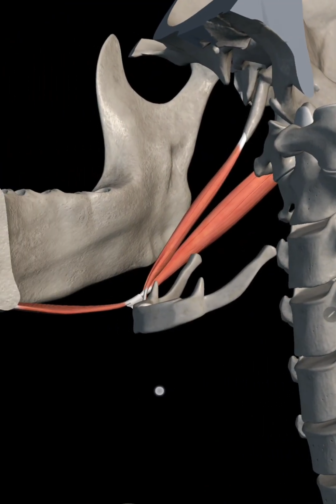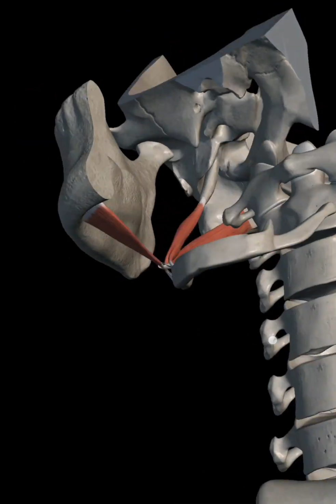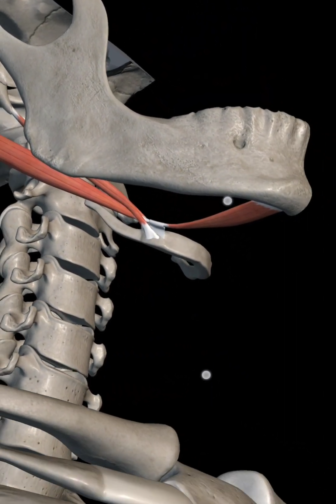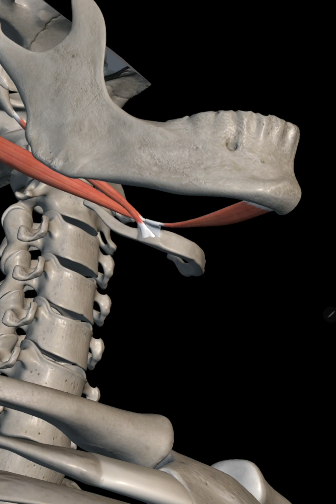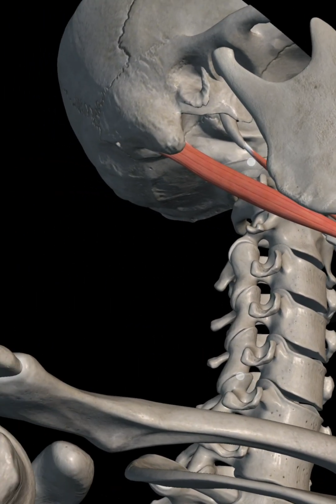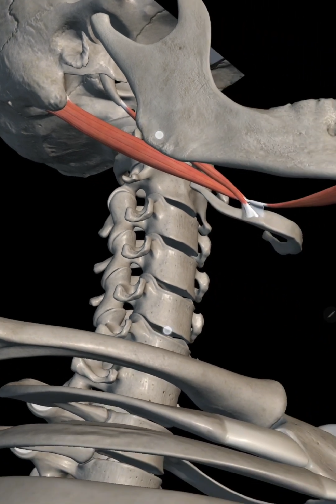Talking about the nerve supply, the anterior belly is supplied by the nerve to mylohyoid, and the posterior belly is supplied by the facial nerve. So this is the nerve supply, origin and insertion.